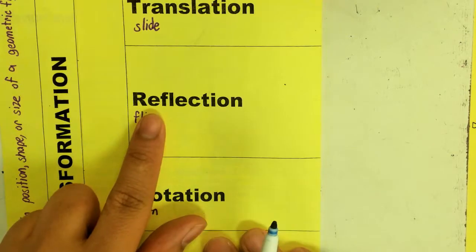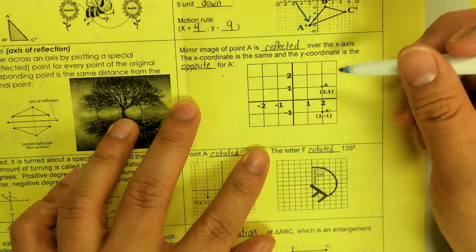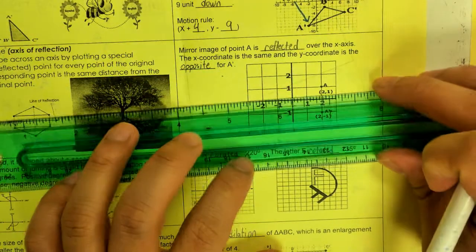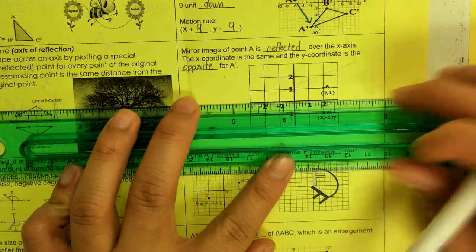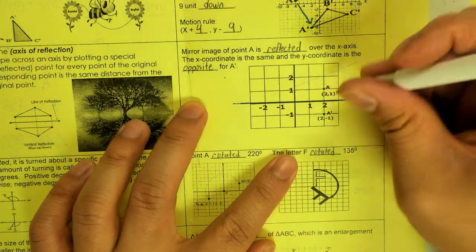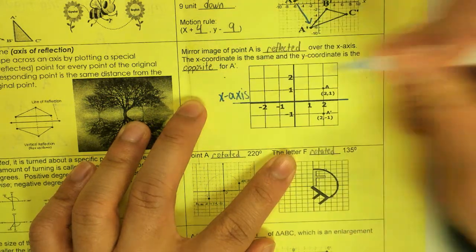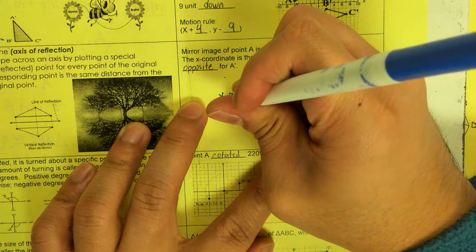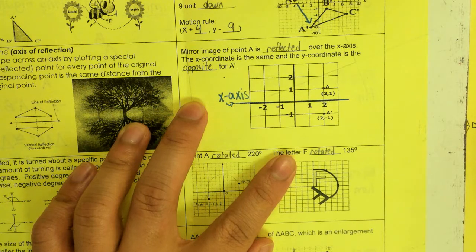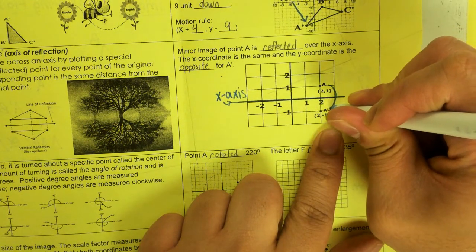Next, we have the reflection when we flip things over. Mirror image of point A is reflected over the x-axis. Over here is my x-axis. And A is reflected over to A prime.